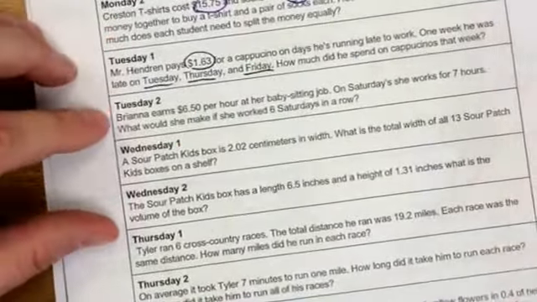On Tuesday number 2, Brianna earned $6.50 per hour babysitting. On Saturdays, she worked for 7 hours. What would she make if she worked 6 Saturdays in a row? So this is a 2-step problem. So first I want to see how much she makes just one Saturday. So I'm going to do 6.50 times 7.